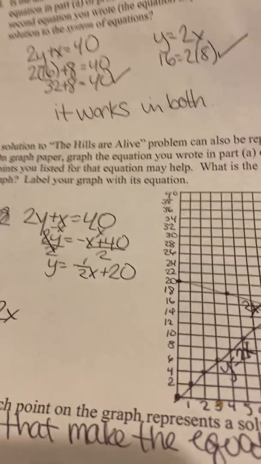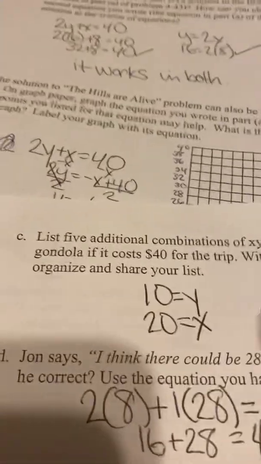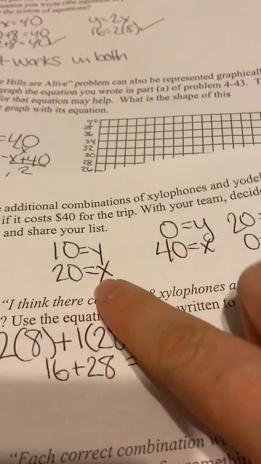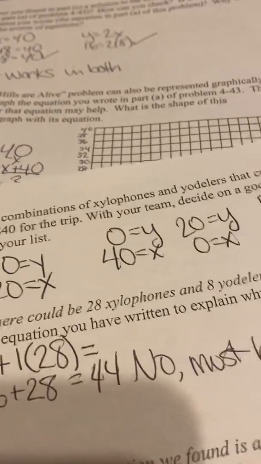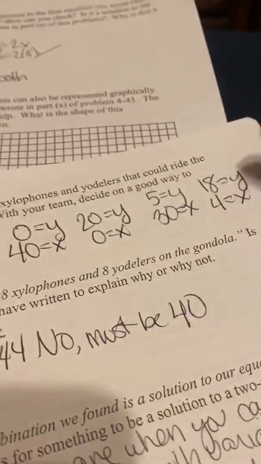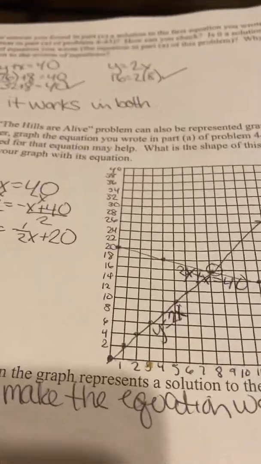Okay, so a couple different ways you could do this. One, you could have gone back to 443 and you could have used these for your ordered pairs. It'd be x comma y, so 20, 10, 40, 0, 0, 20. So you could use these as your ordered pairs.